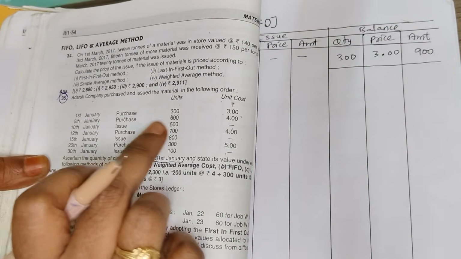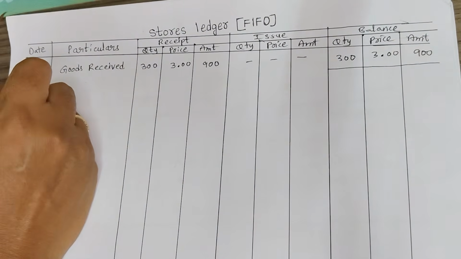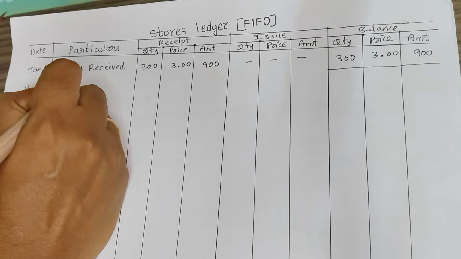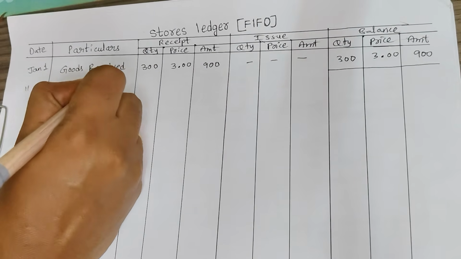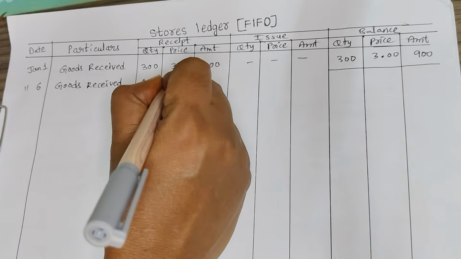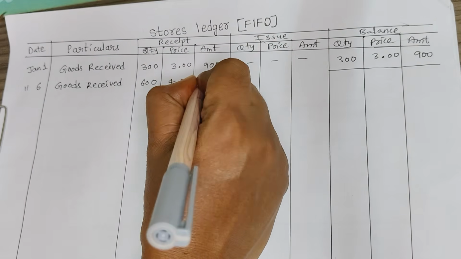5th Jan, purchase 600 units, 4 rupees each. 6th Jan, purchase. Purchase means what we should write? Goods received. How many goods did we receive? 600 units at the rate of 4 per unit. So 600 into 4, how much? 2400.